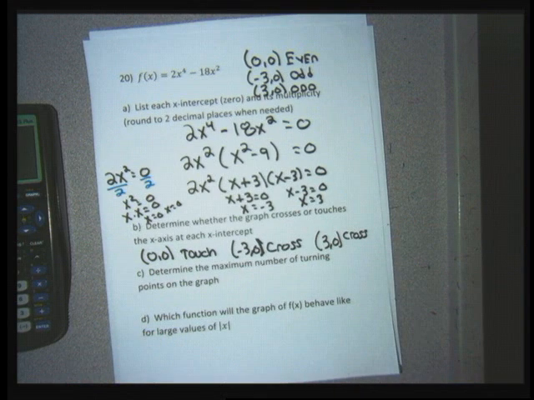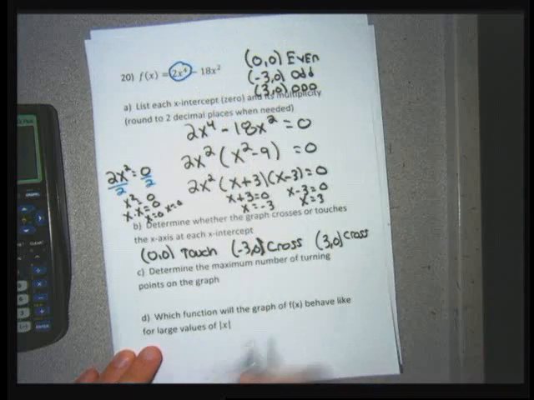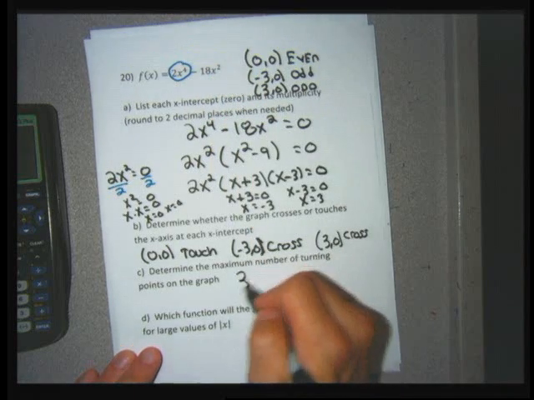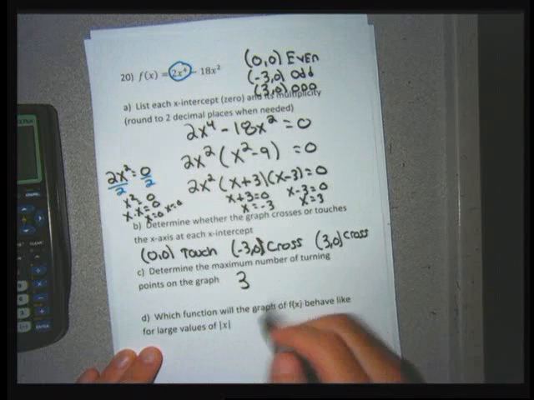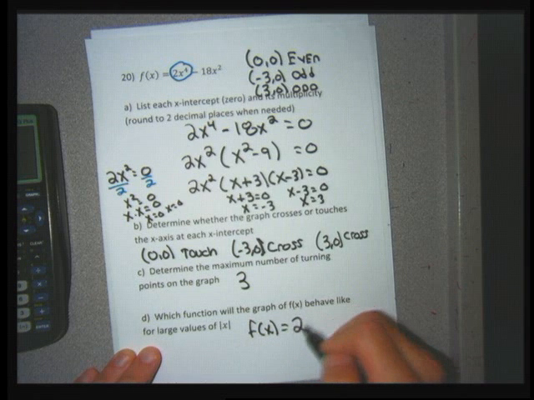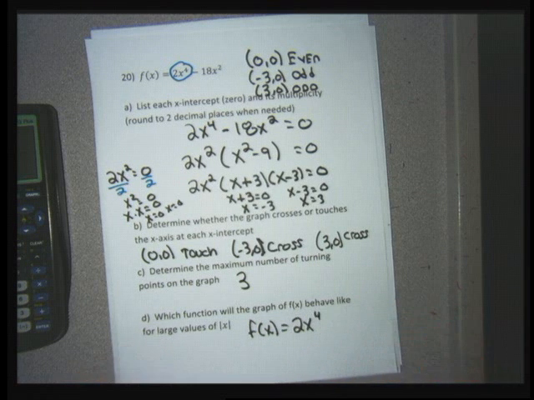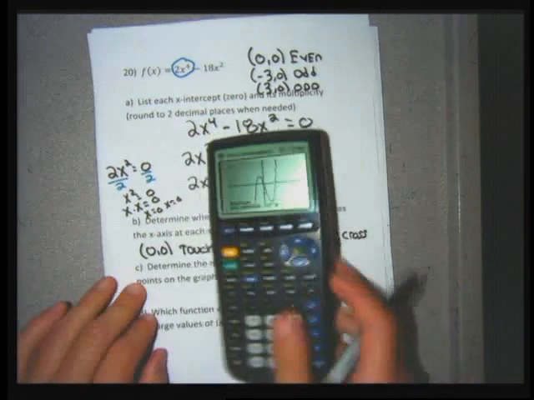That came from a factor with an odd exponent, so that's also going to be the case where the graph crosses. So this is a 4th degree polynomial, so I could have at most 3 turning points. There's always one less than the highest exponent when it's multiplied out. And if I zoom my window out, graph both the function given and the function 2x to the 4th, the graphs will look similar. Let me graph these. Hopefully I can see the 3 intercepts and find my turning points.